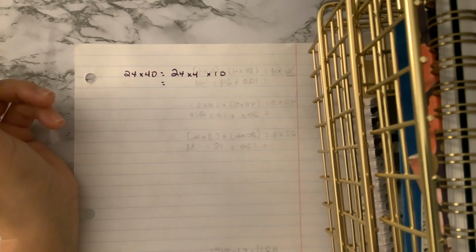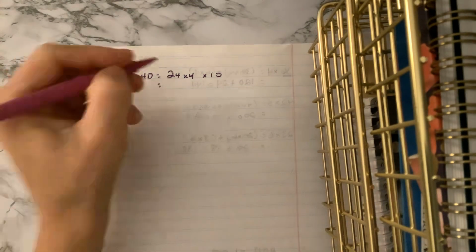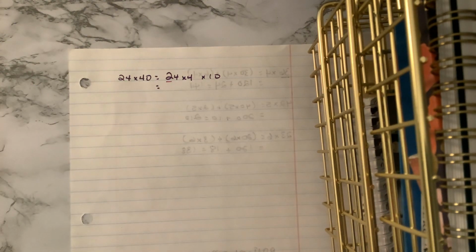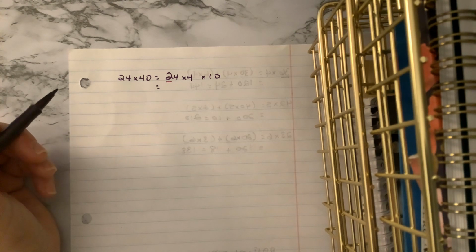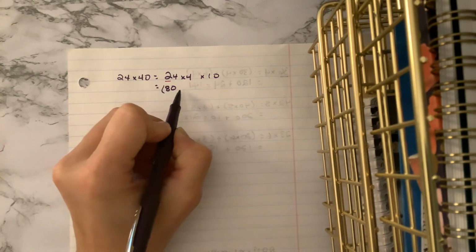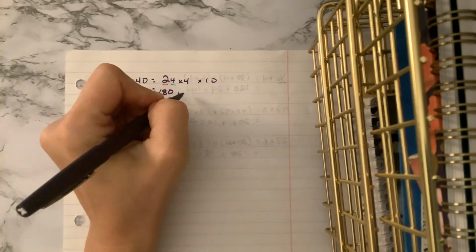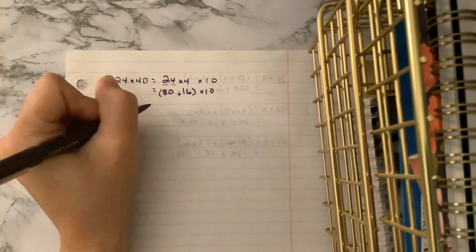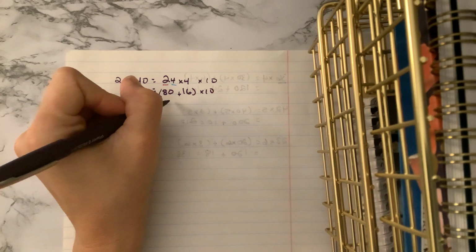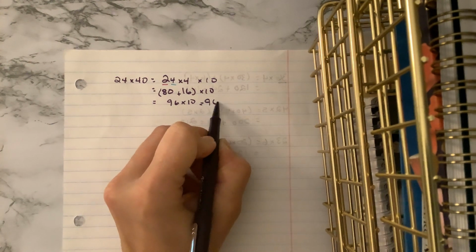So based on the strategy that we did second, break up the problem, we could start with 20 times 4. 20 times 4, you could do in your head, 2 times 4 is 8. So 20 times 4 is 80. Plus, now we want to do the second part, 4 times 4. 4 times 4 is 16. 80 plus 16 is 96. We multiply by 10 to get 960.